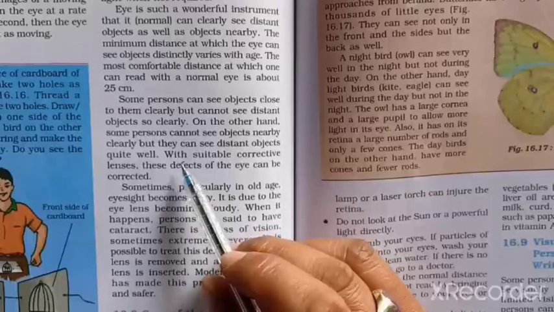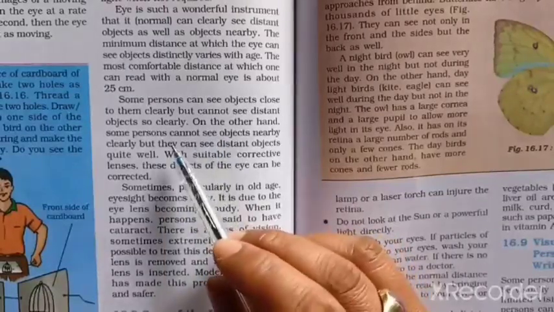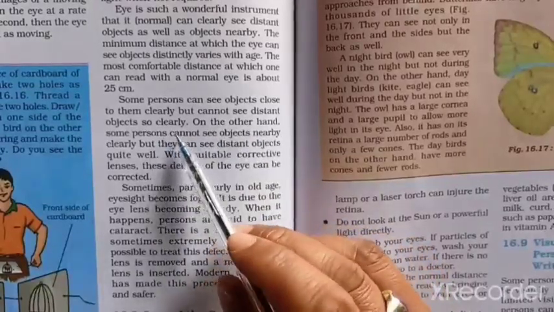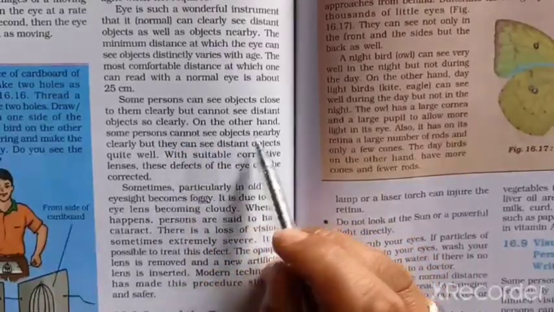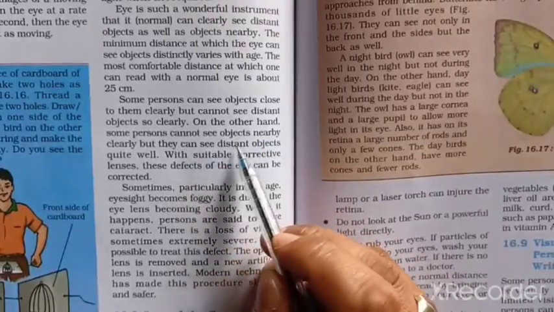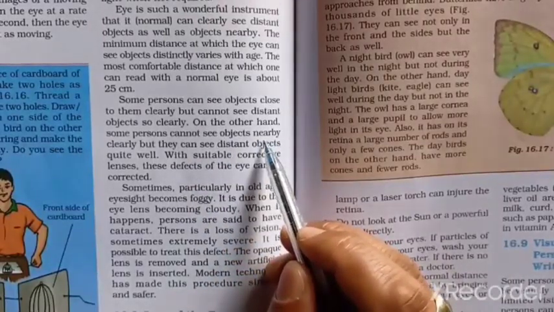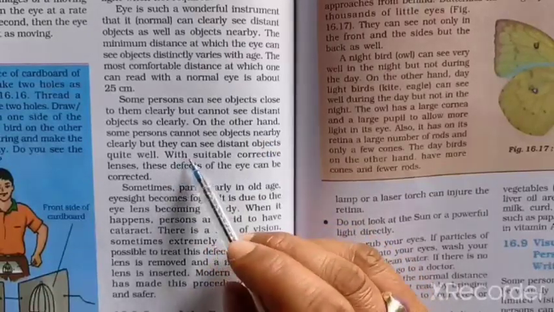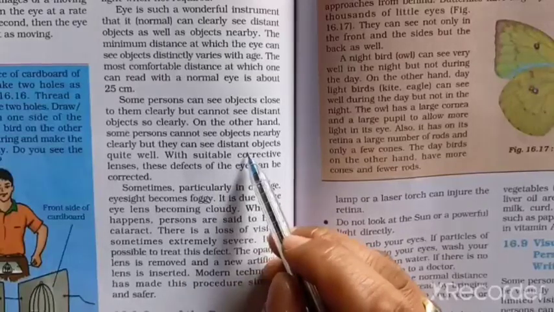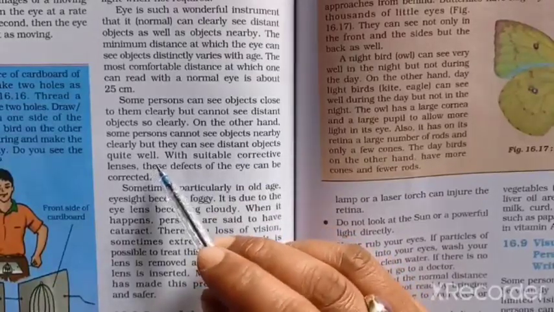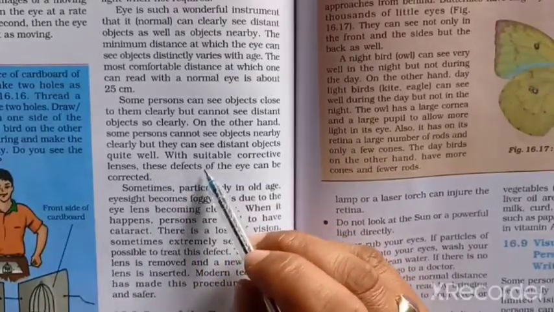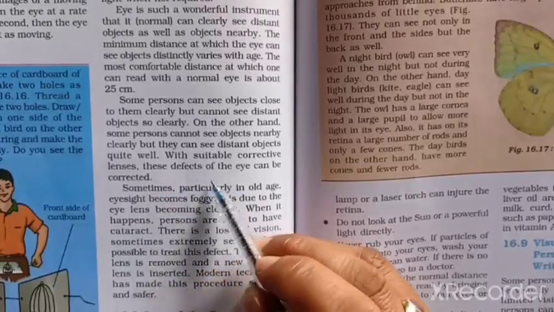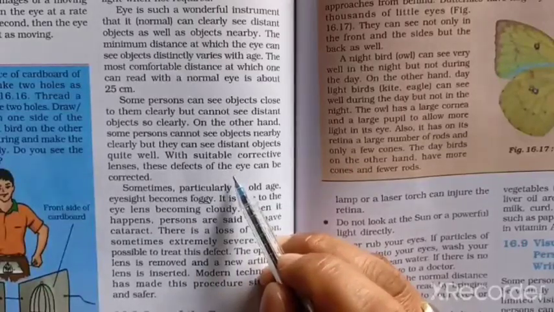Some persons can see objects close to them clearly, but cannot see distant objects so clearly. On the other hand, some persons cannot see objects nearby clearly, but they can see distant objects quite well. So, with suitable corrective lenses, these defects of the eye can be corrected.